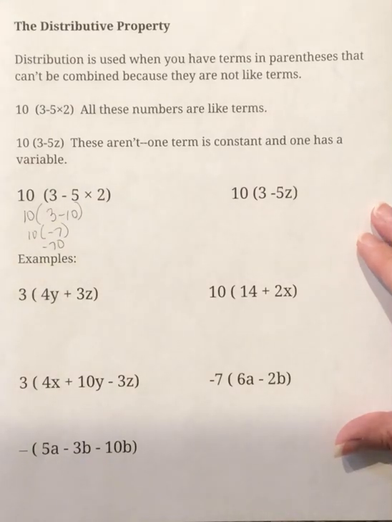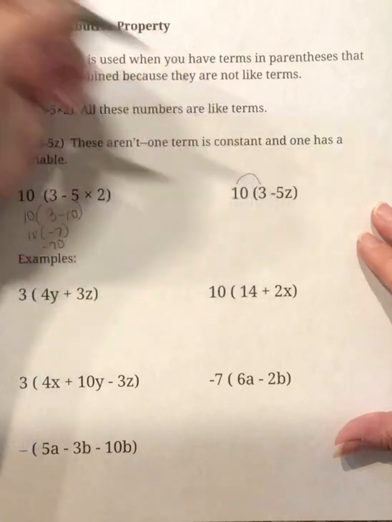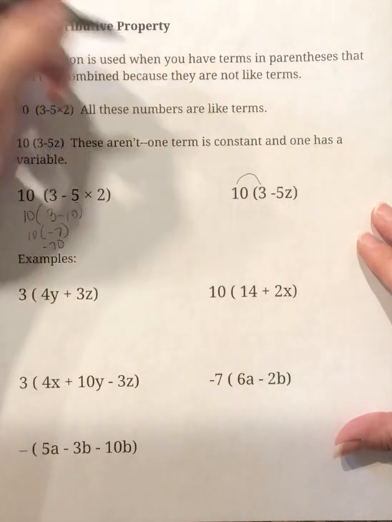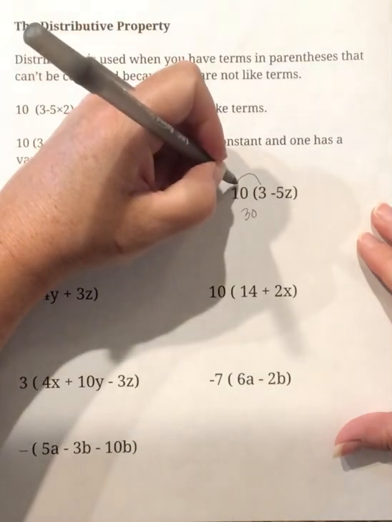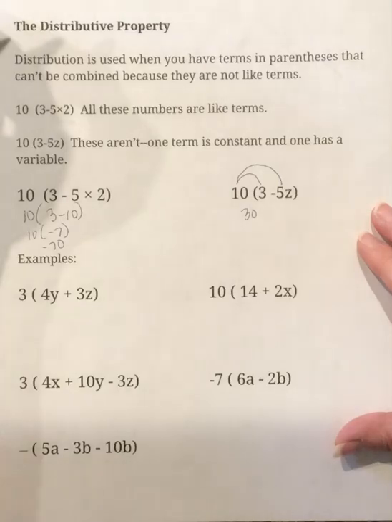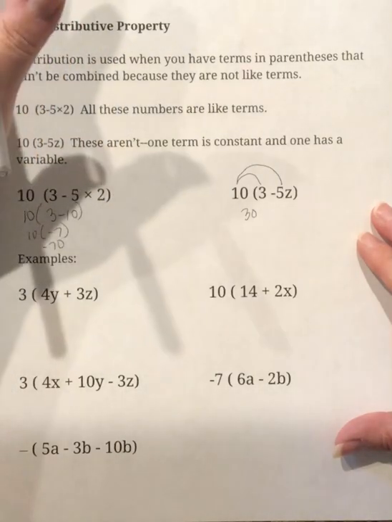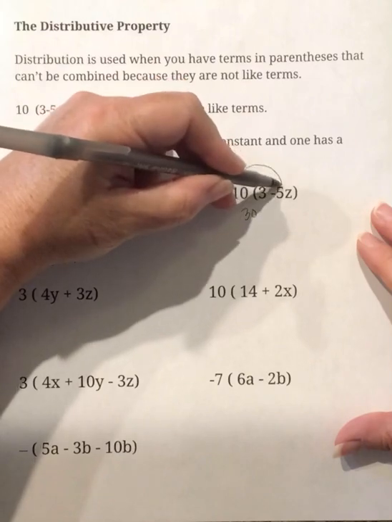And this is when I really have to be careful of what signs I'm working with as well. So the first thing I do is 10 times 3, both positive, which is positive 30. Now I'm multiplying 10 times negative 5z. I can kind of forget the z for now. I'm going to think 10 times negative 5.